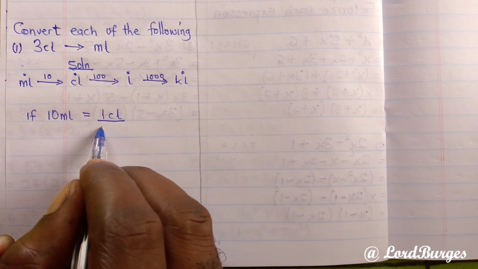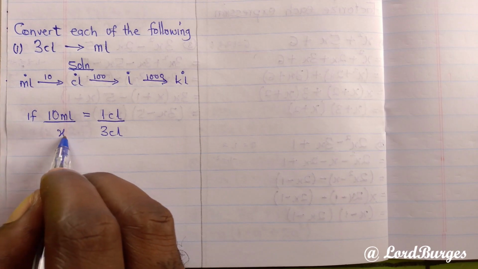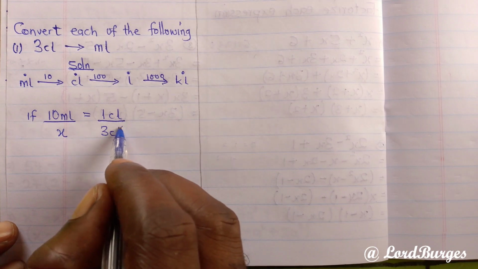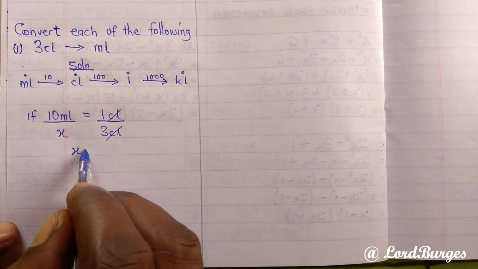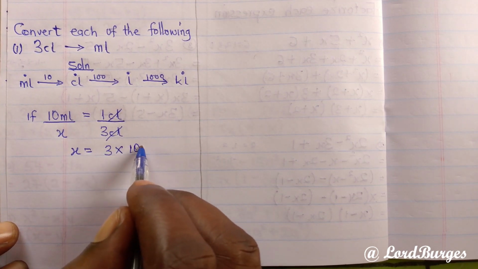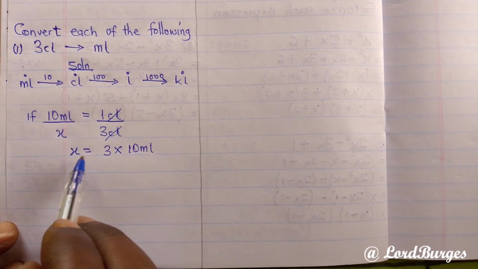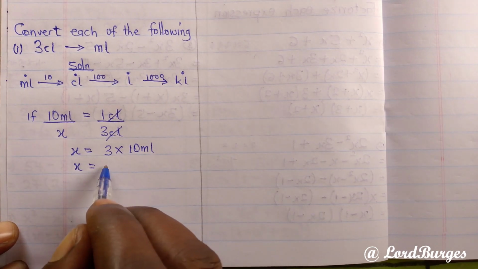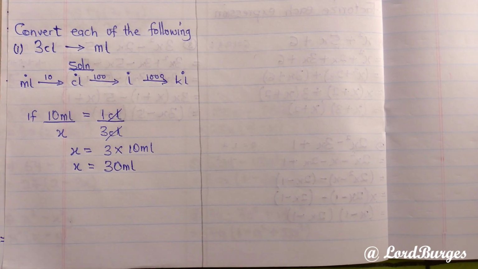So 3 centiliters will give us how many milliliters? Such that cl will cancel cl, then we cross multiply. So I'll be having x equal to 3 by 10 milliliters, because x times 1 is x and 3 by 10. So x will now be equal to 30 milliliters.